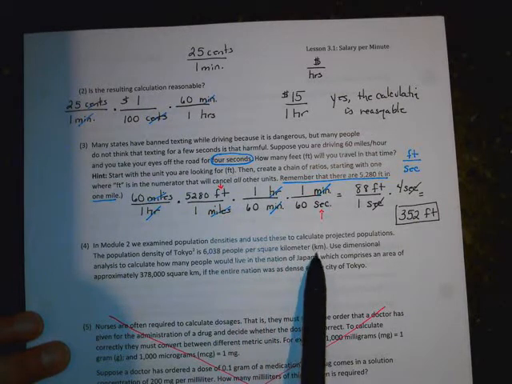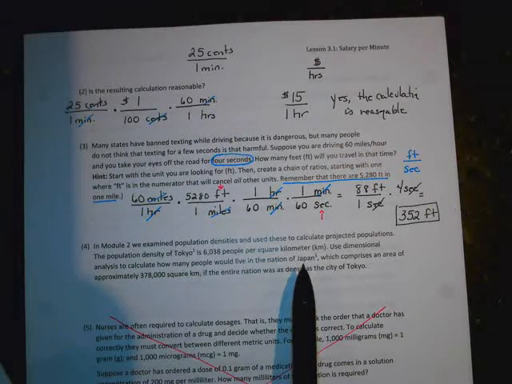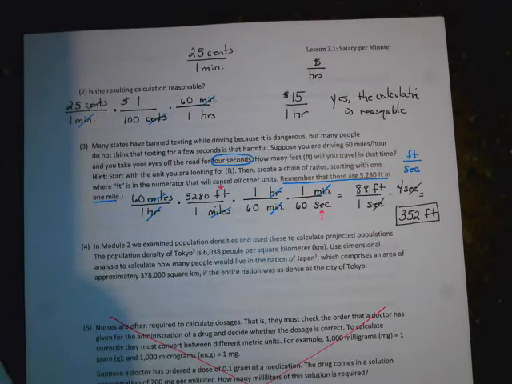A kilometer is smaller than a mile. It's not a half, it's a little bit bigger than a half mile. So let's see.